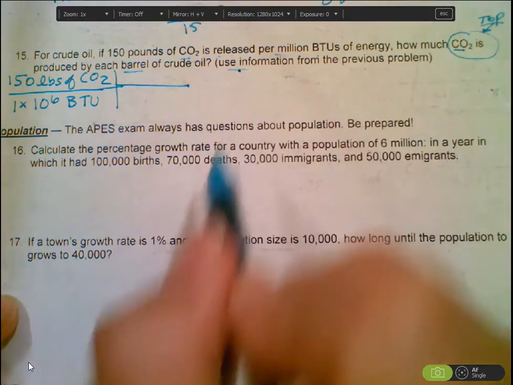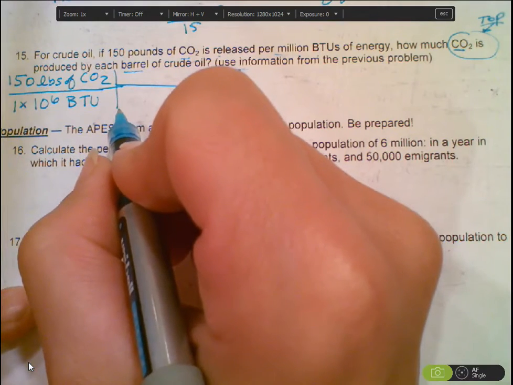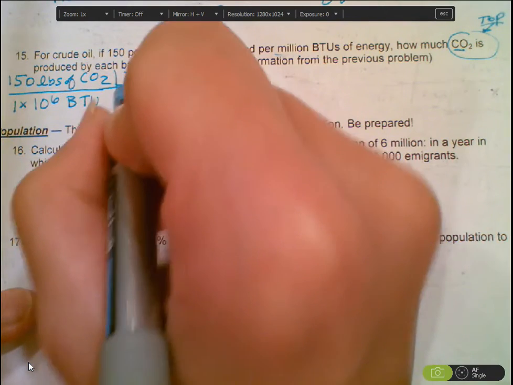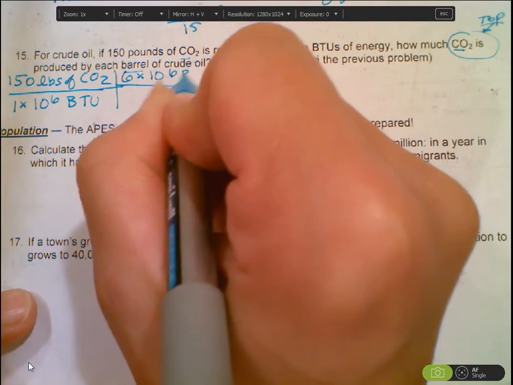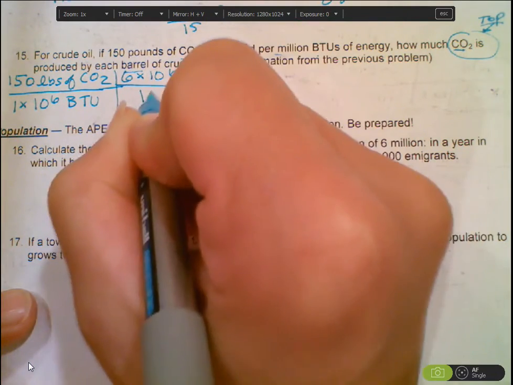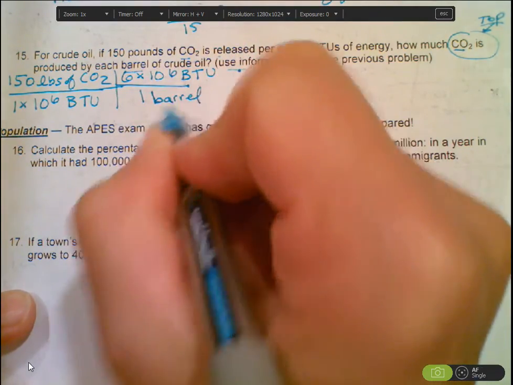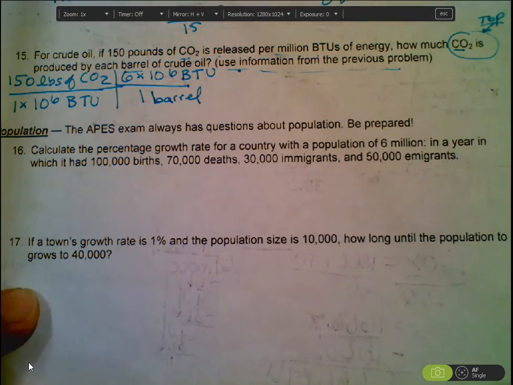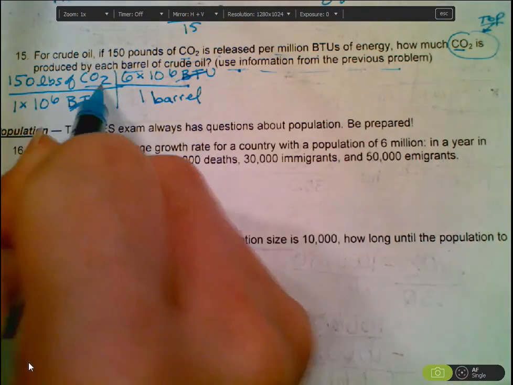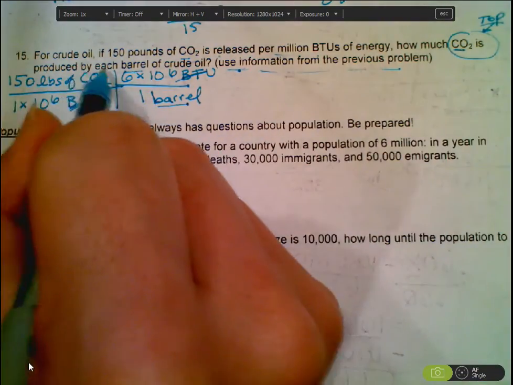And they gave that to us in the previous problem. They said that 1 barrel of crude oil provides 6 million BTUs. 6 times 10 to the 6 BTUs in 1 barrel. And again, I found this out from the previous problem. It says use info from previous problems. Okay, because BTUs cancels, I'm left with CO2 per barrel. And that's what they wanted, how much CO2 by each barrel.